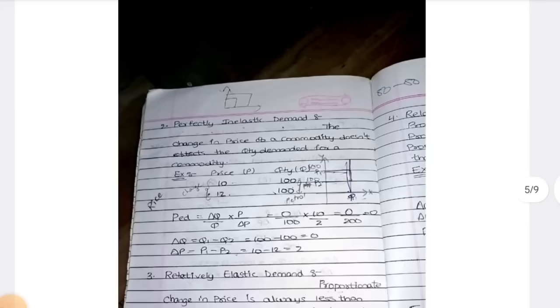Perfectly inelastic demand is when the quantity is the same. Whether you increase or decrease your product price, the quantity is the same. It is the opposite of perfectly elastic demand.